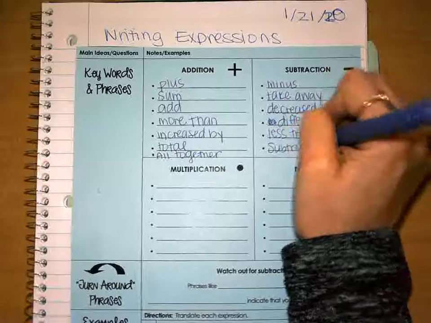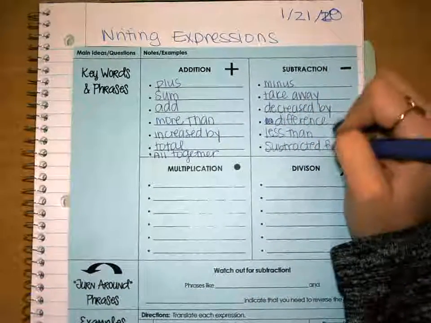But we're not going to say just subtracted. We're going to say subtracted from.